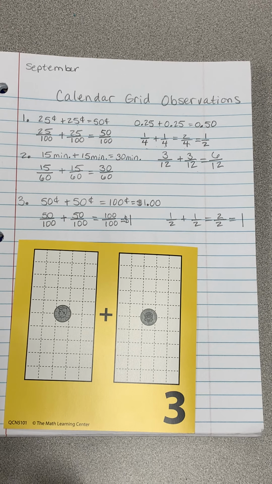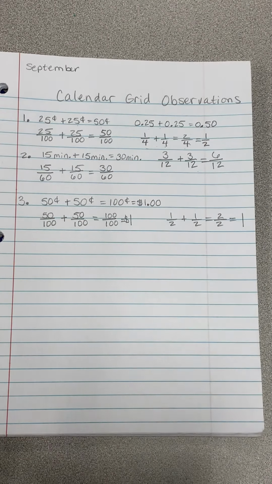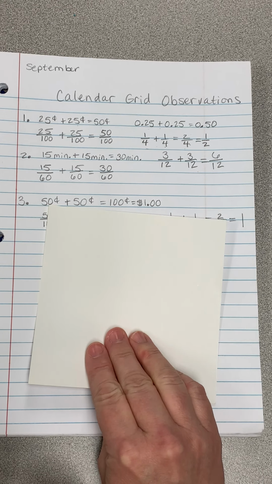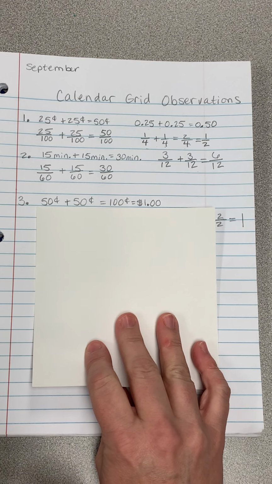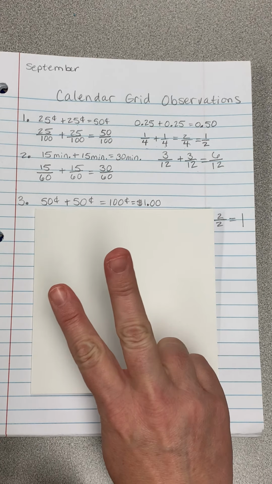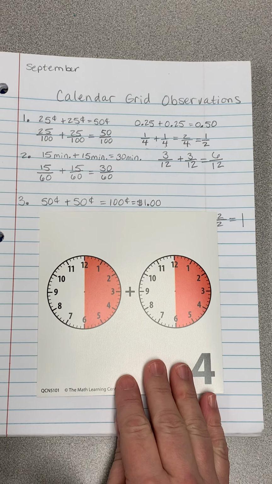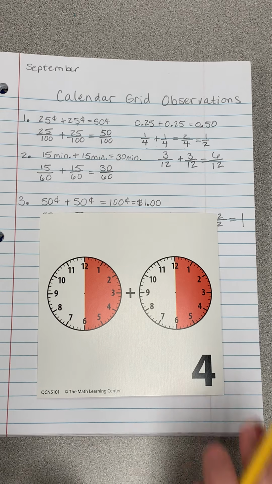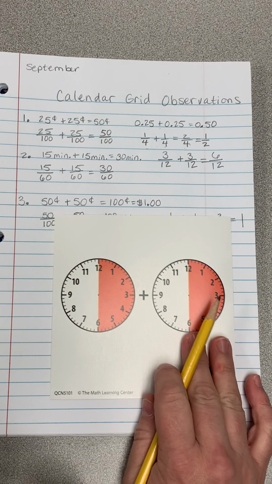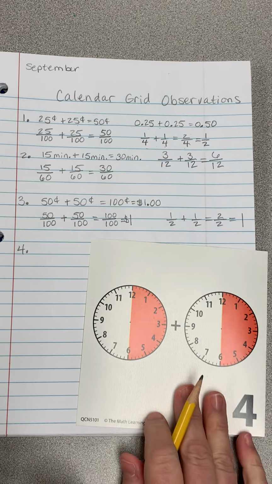And let's go ahead and just do one more calendar grid marker. Here is our 4th calendar grid marker of September. So make your predictions for what do you think is coming next. There it is. Did you guess that it might be a clock going back to time? I bet some of you did. All right, well, let's look at the value here. I'm going to write my number 4 down. This is my 4th calendar grid marker.